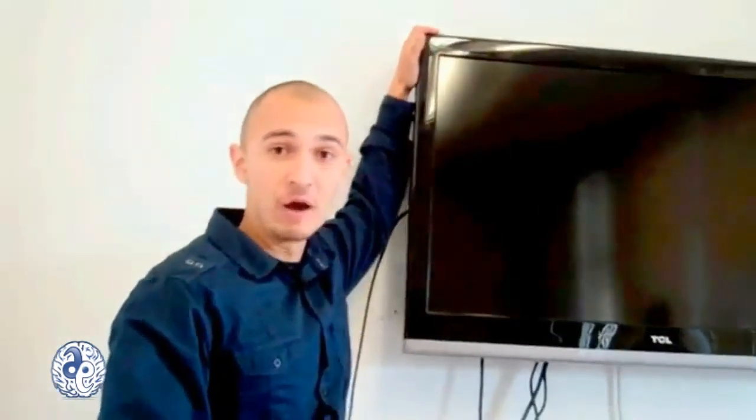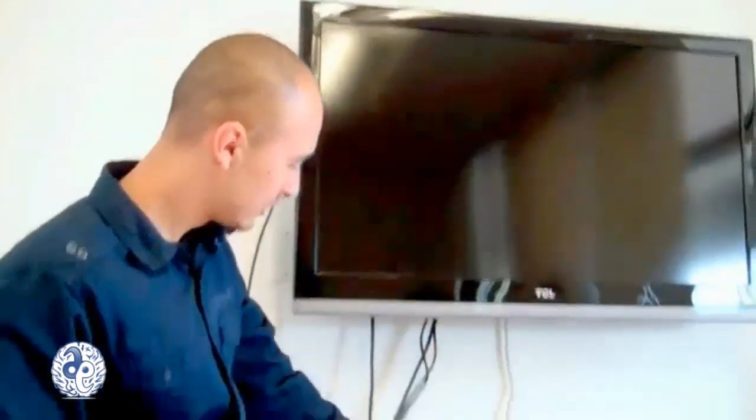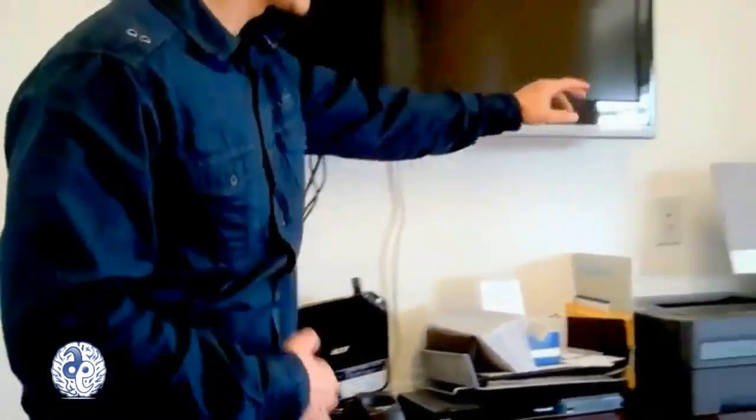This is going to be our first file. It's a TV. Second file, computer. Alright, third file, it's a printer. Fourth file, it's a stereo. And the fifth file is a hole punch.